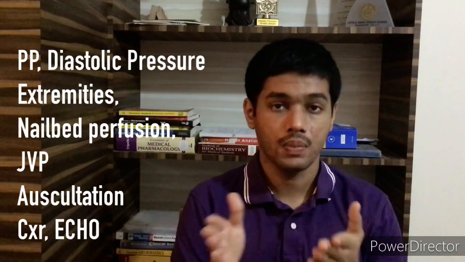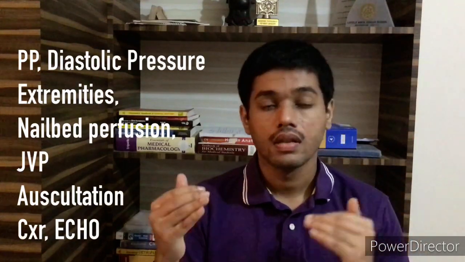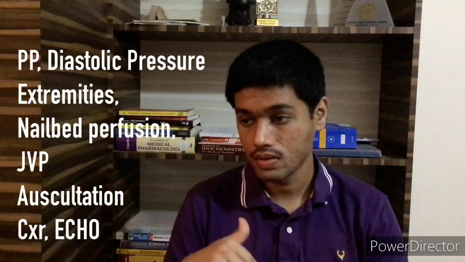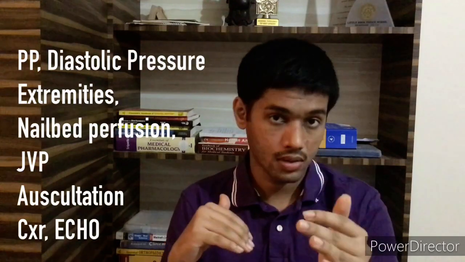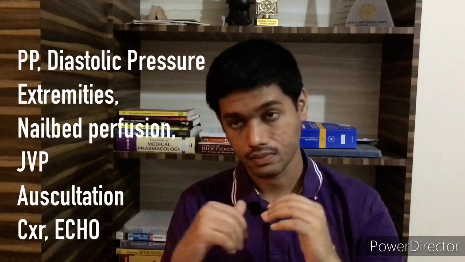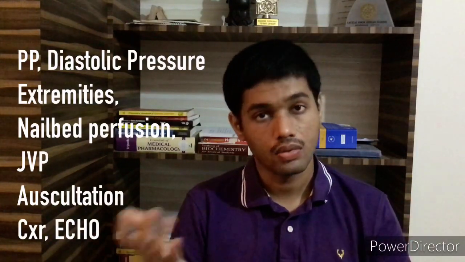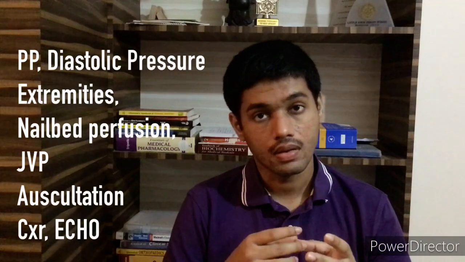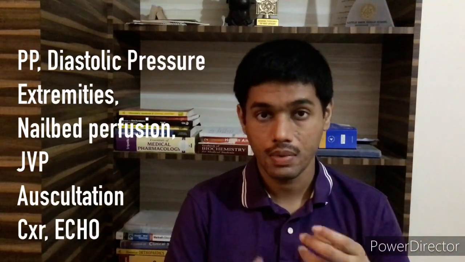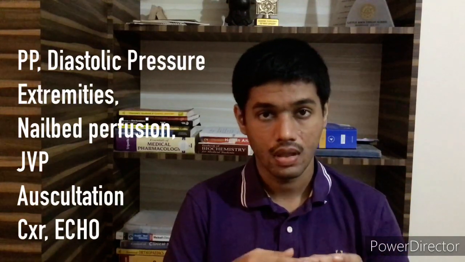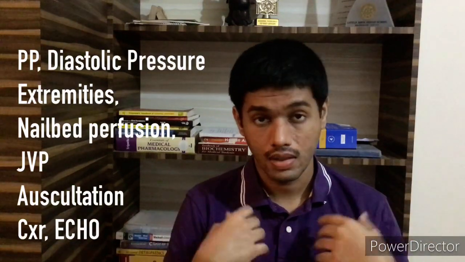Whereas in the case of septic shock, the pulse pressure is actually increased and the diastolic pressure is very much decreased. There is a large gap between the systolic and the diastolic pressure. The peripheries sometimes may be warm, they might as well be cold, and the nail bed perfusion time is decreased. Rapid perfusion of the nail bed happens. Chest X-ray is normal. Auscultation wise, it may be normal unless there is pneumonia.